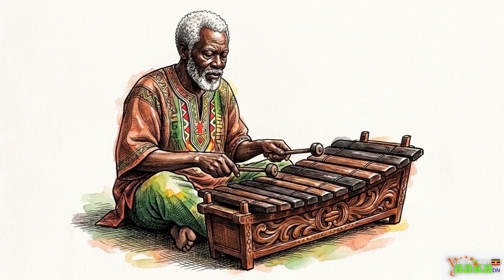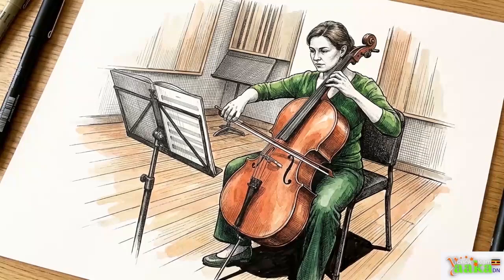Using this standard system ensures that a melody isn't lost to memory. It allows a musician to pick up sheet music and perform a song written by someone they have never met, exactly as intended.